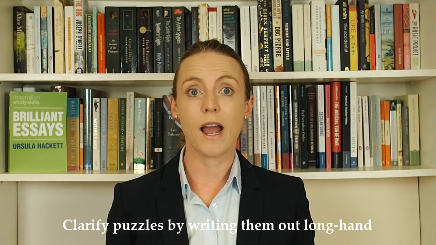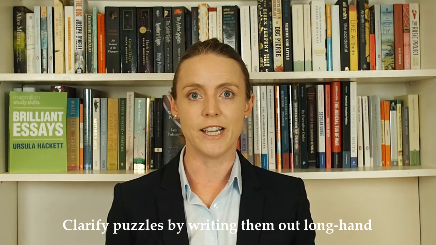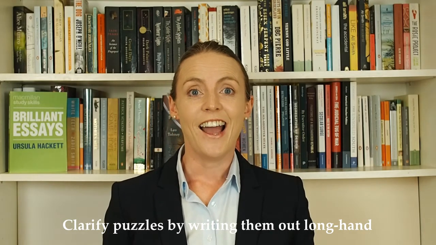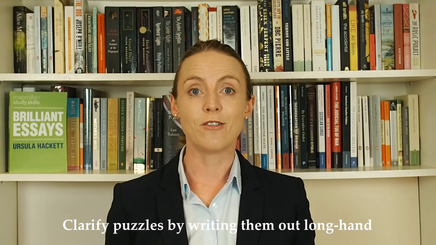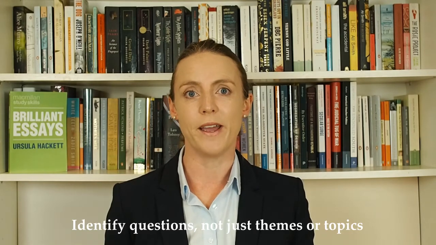I strongly recommend writing out possible puzzles longhand in full sentences so that you can make them crystal clear in your dissertation. Better still, have a go at explaining your puzzle out loud, just by yourself or to a supportive friend. If you try to construct them only in your head, you might find that later on, when you're trying to recall them, you're unable to do more than gesture towards some general, vague theme or topic.